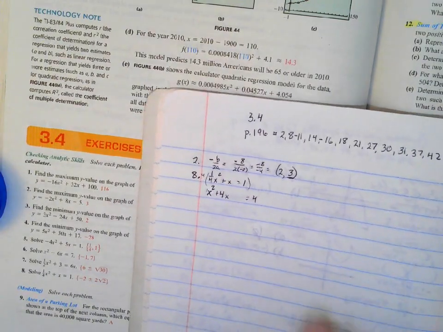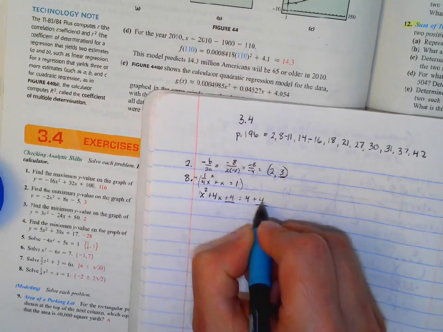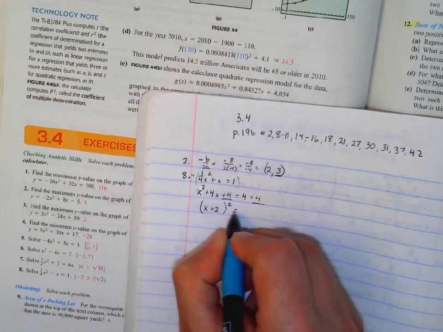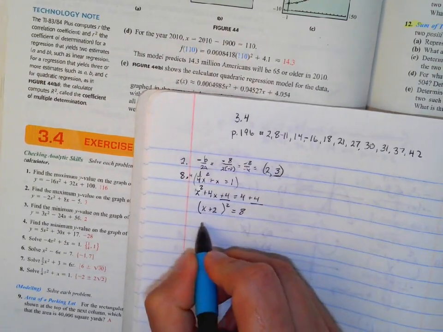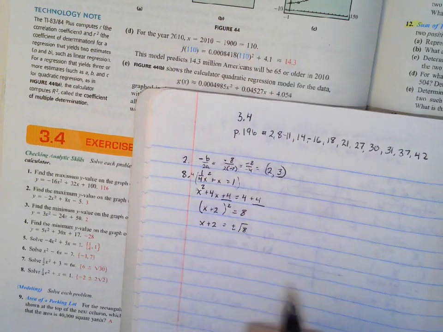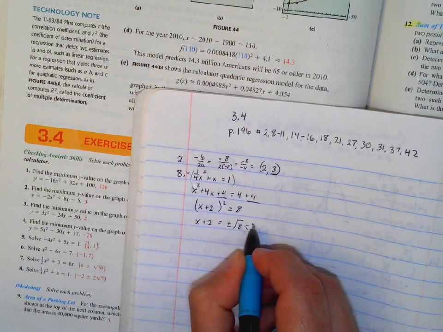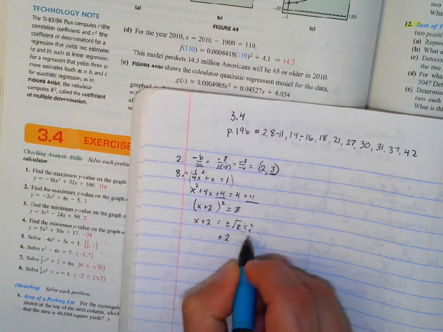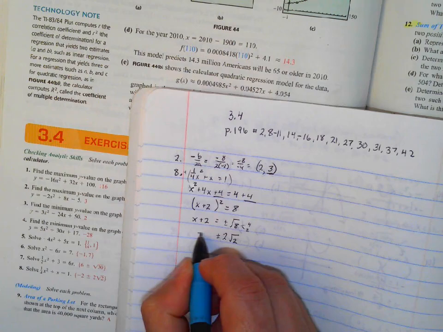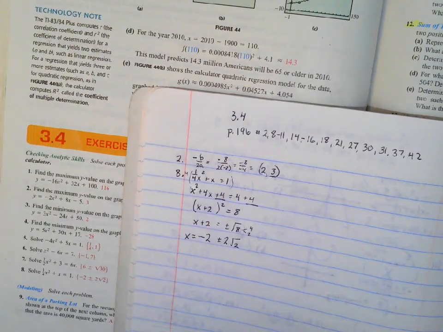Okay, now complete the square. Half of 4 is 2, 2 squared is 4, so I'm going to add 4 to both sides. This factors to be x plus 2 quantity squared equals 8. Undo the squaring by square rooting it, equals plus or minus the square root of 8. The square root of 8, if you break it down, is the square root of 4 times 2. The square root of 4 is 2, and the square root of 2 does not simplify. And I can take this 2 and subtract it over, so negative 2 plus or minus that. Okay, so there's my answer for 8.